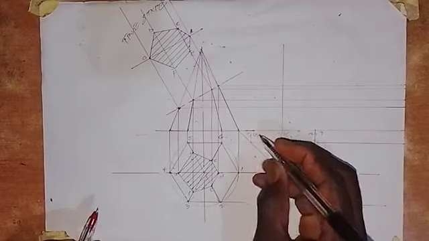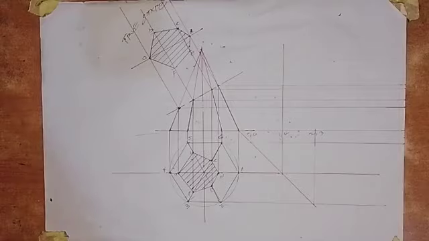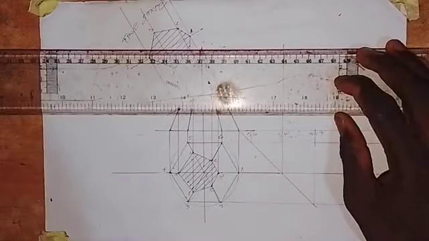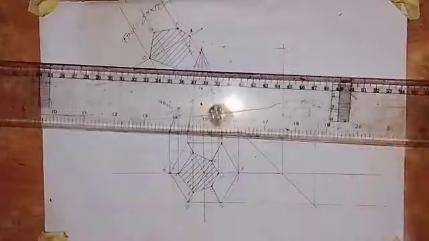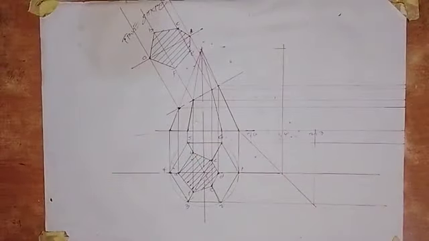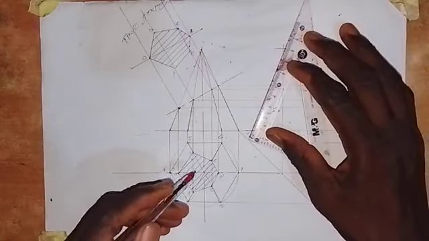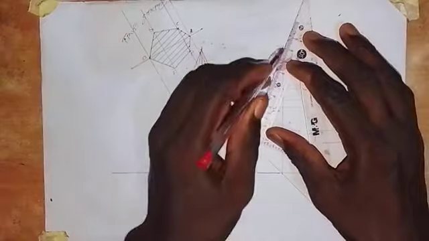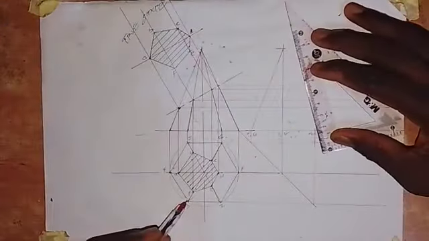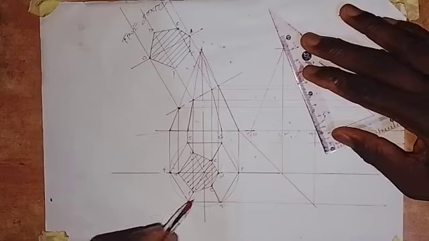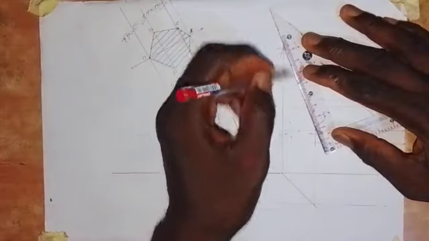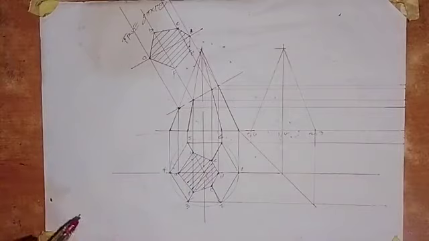So what we have to do now is get the apex of the pyramid. We need to locate it here like this. Then we are going to join these points together, connecting this point with the apex of the pyramid. Then we also connect this point with the apex of the pyramid, that goes like this.